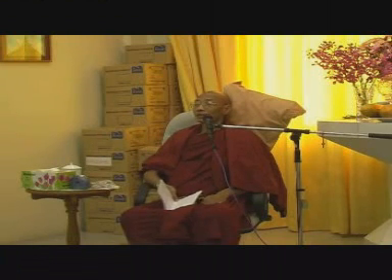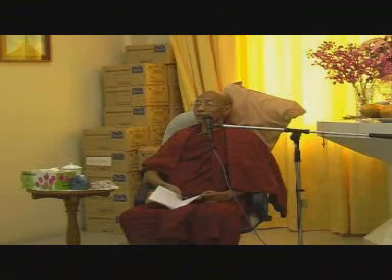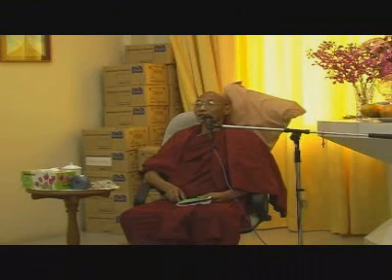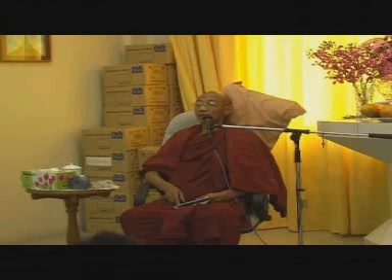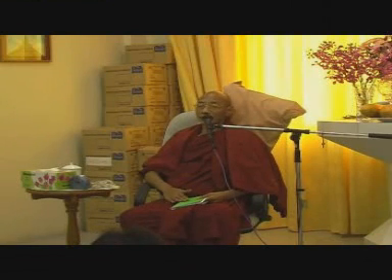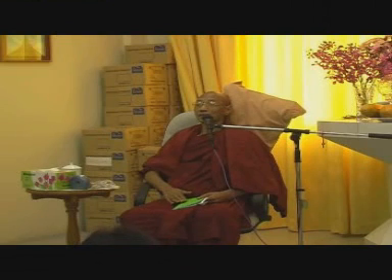Pathavi is all kinds of solid, but we must know only hardness and softness. Hardness and softness can be known by touching. By touching, we can know this.